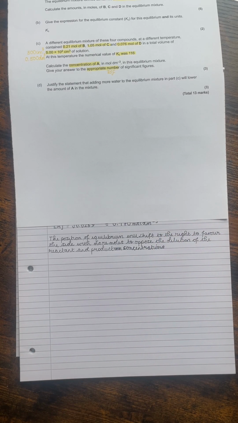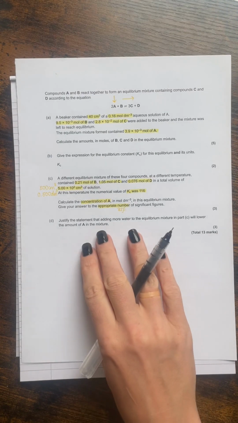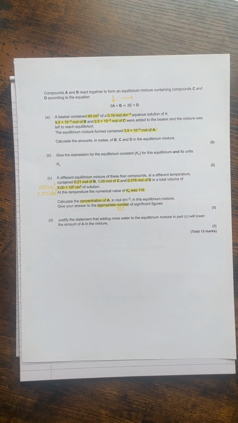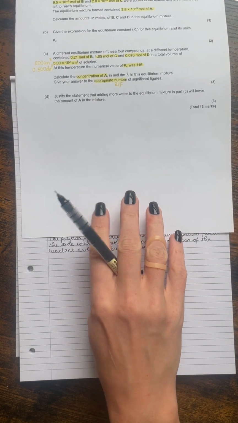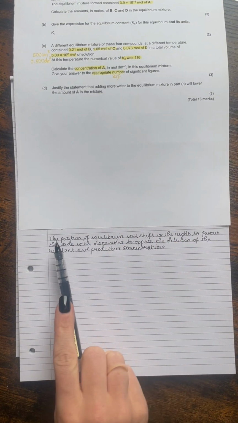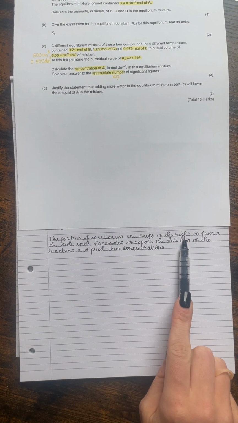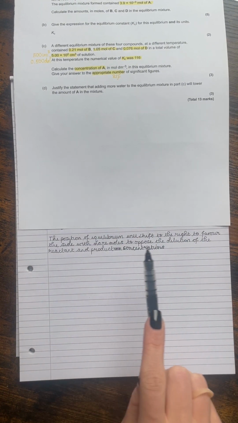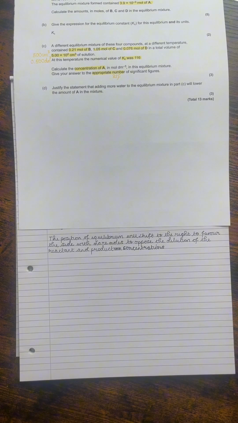So let's just say this said we add more water, what would happen to the amount of A? You would then get a mark for saying that the amount of A would decrease. And then you can add that to the start of this sentence, so the amount of A will decrease because the position of equilibrium will shift to the right to favour the side with more moles to oppose the dilution of the reactant and product concentrations. Ta-da!